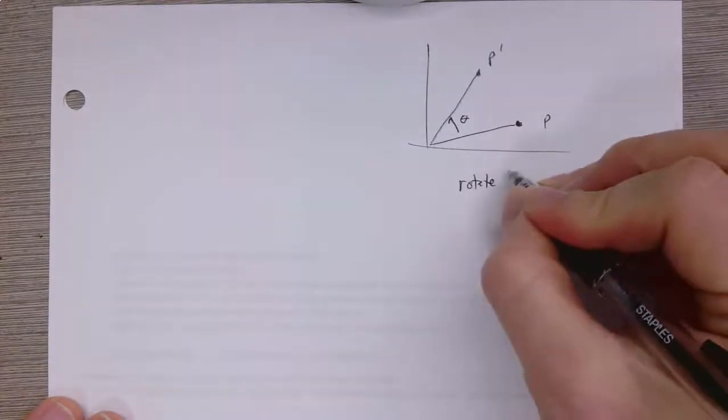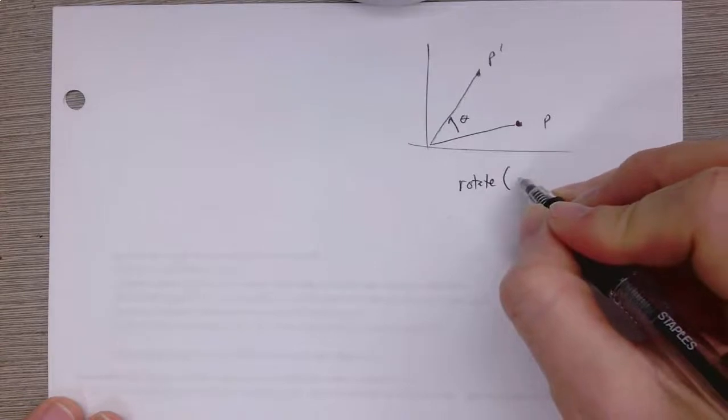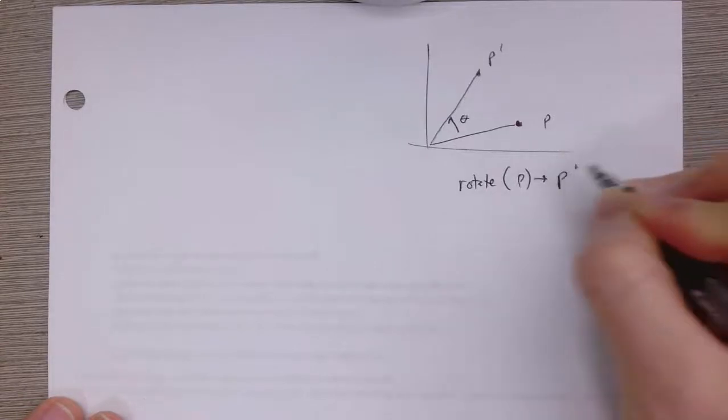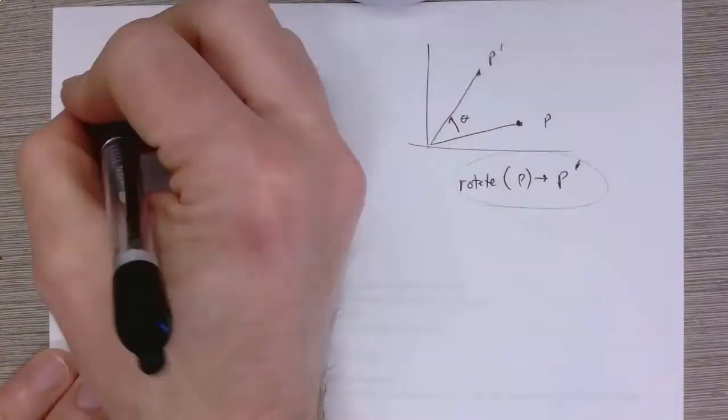So let's call it rotate. You give it a pair of xy coordinates, and it will give you the rotated corresponding xy coordinates. So let's pretend that's solved. We'll come back to how you can do this, and then also how you can do this efficiently, in a minute. A couple of notes.